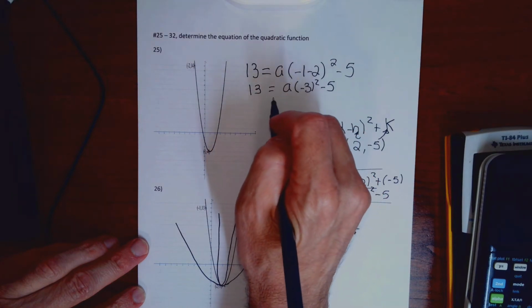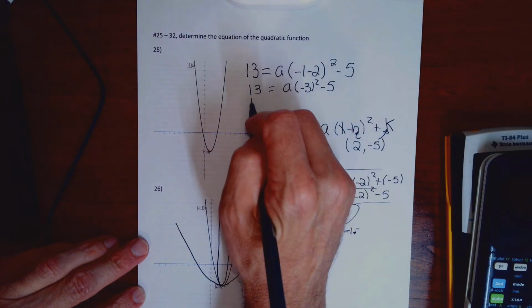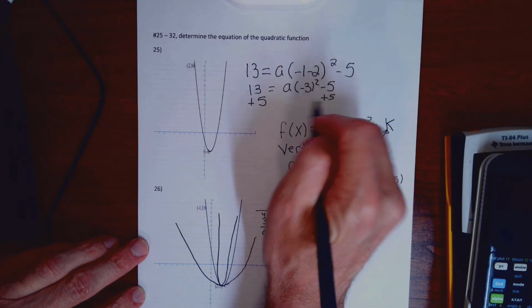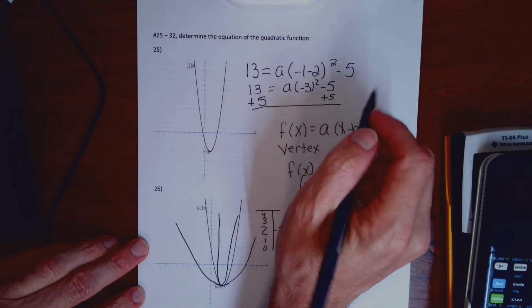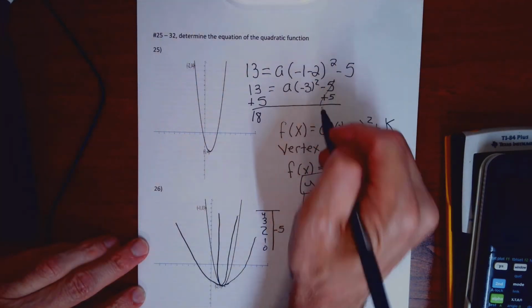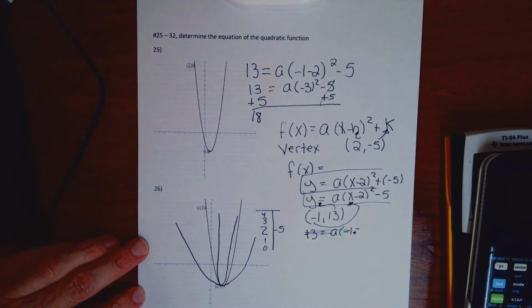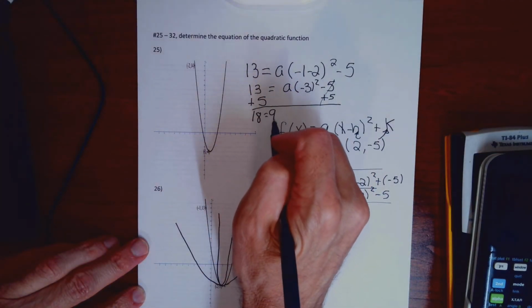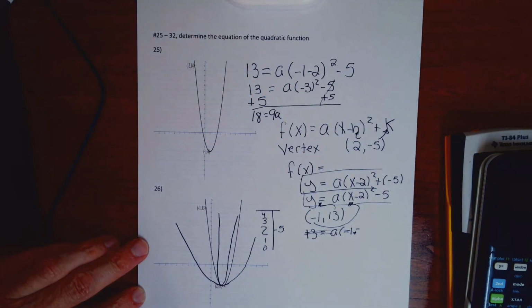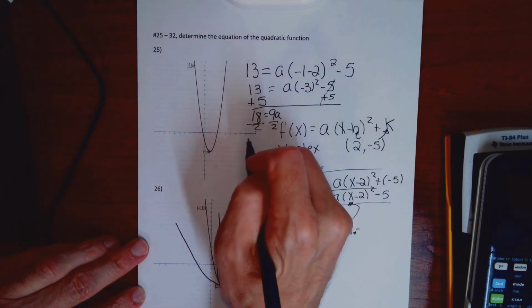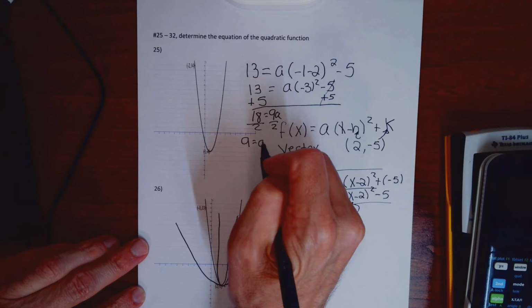I'm going to do two things at once to save some time: add 5 to both sides, and do the exponent, because I'm running short on real estate here. When I add 5 to both sides, the 5s cancel on the right side, and I get 18 on the left side. (-3) squared is 9, so this gives me 9a equals 18. I divide by 9 on both sides, and I get 2 equals a.